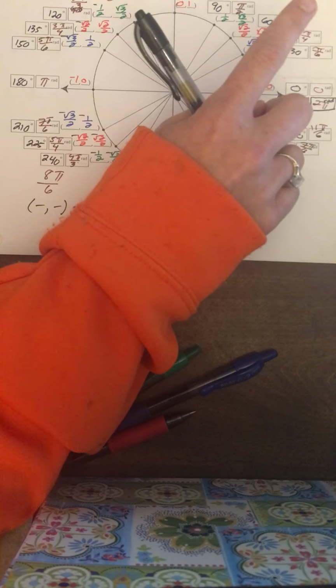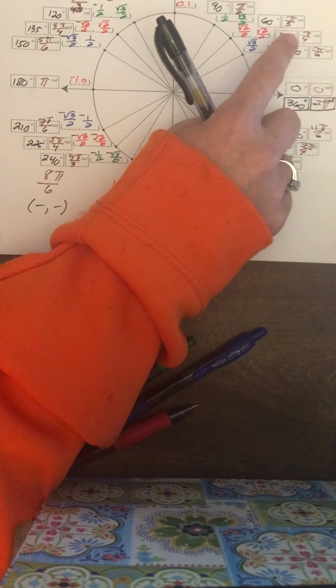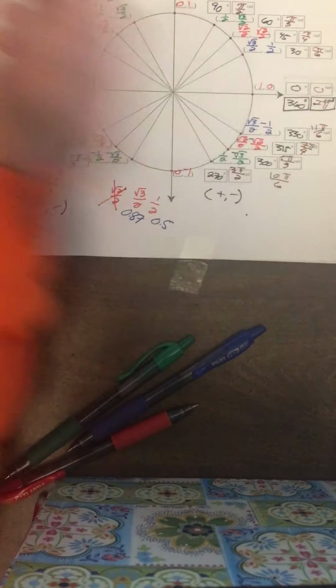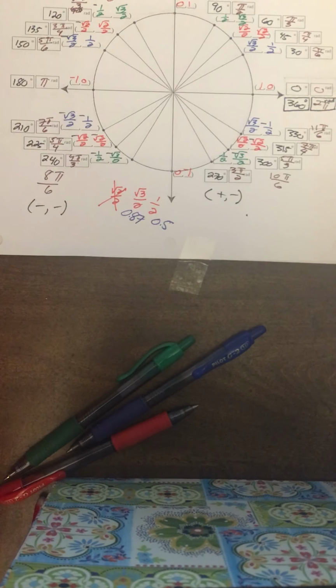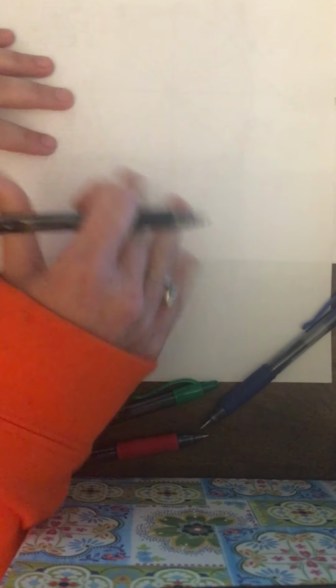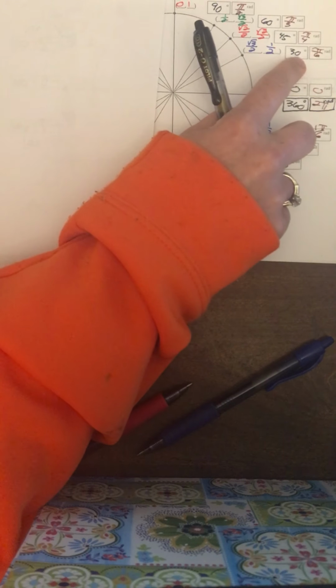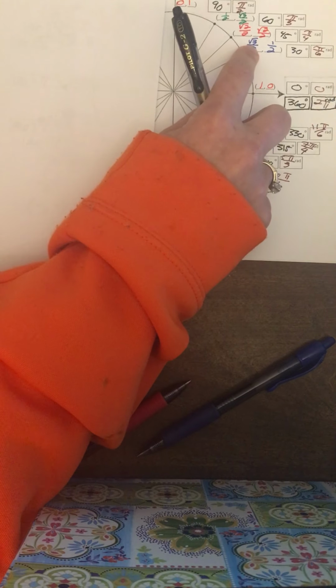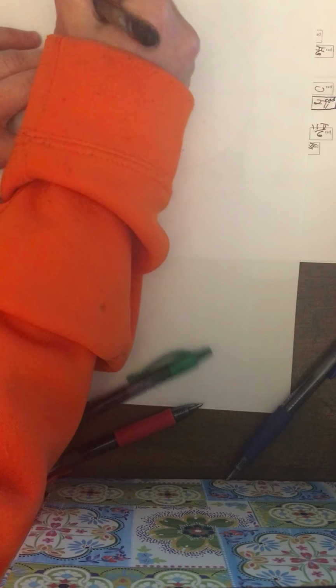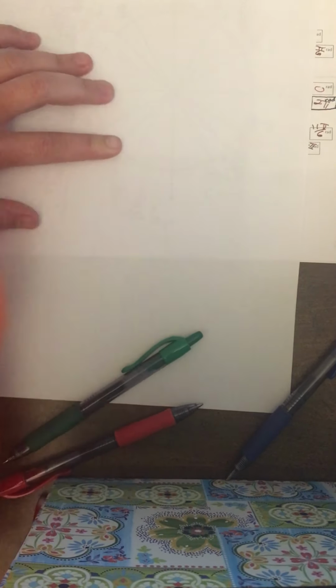So cosine's first, sine is second. That's how I remember it, sine goes second. So if I asked you, for example, what is the sine of 30 degrees? Okay, so what we would do is we'd go to 30 degrees and ask which one's sine? Sine goes second, so the sine of 30 degrees is 1/2.